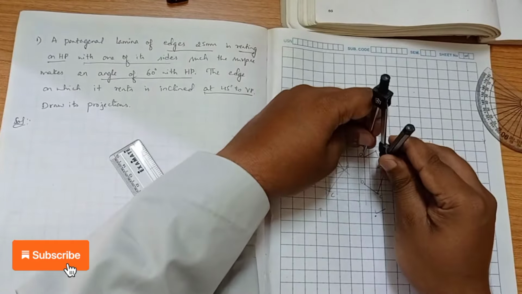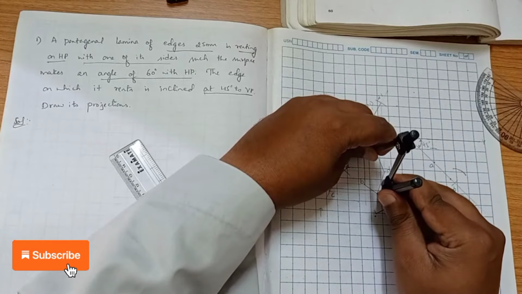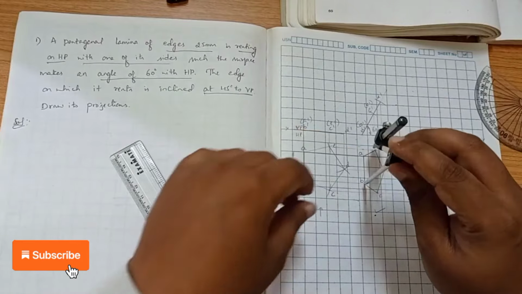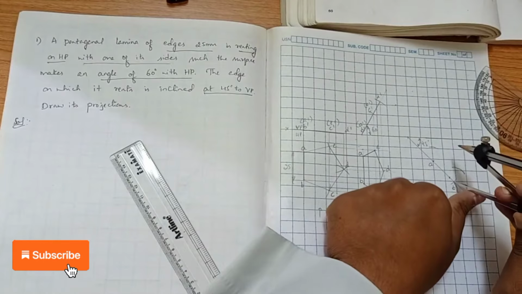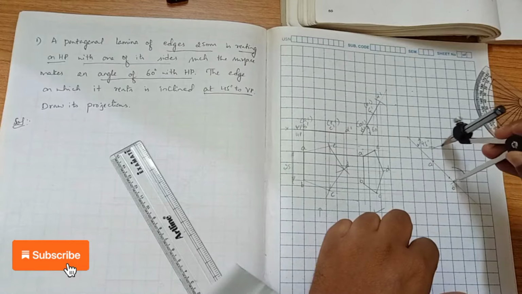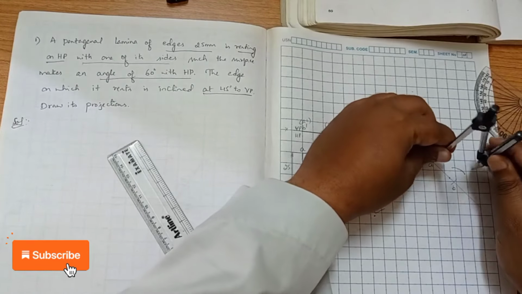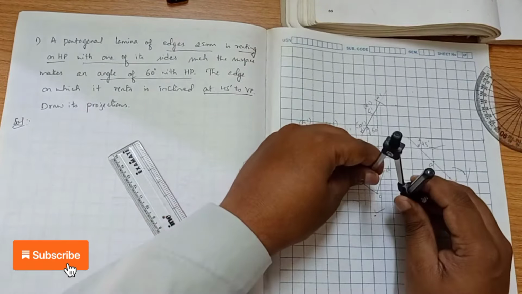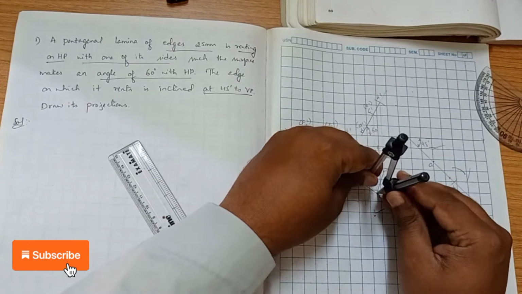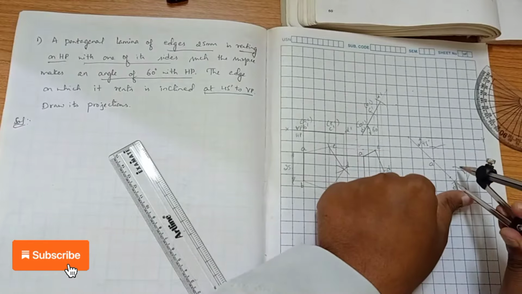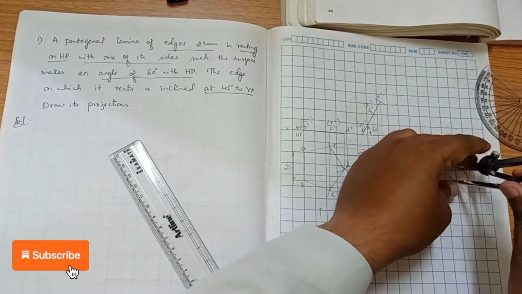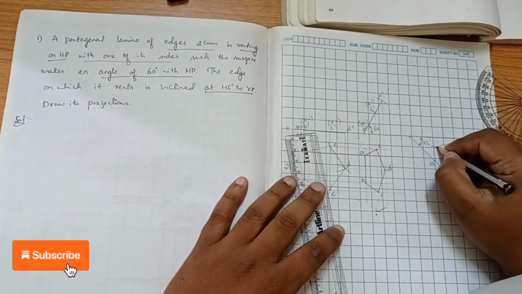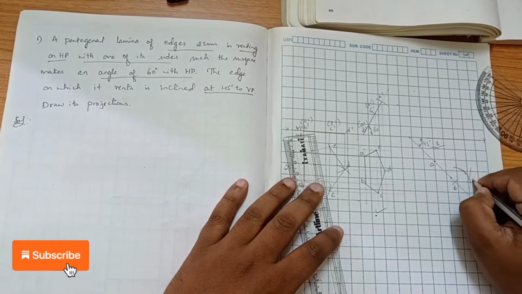So remember, from A to C it is exactly equal to B to E. So these two lengths are reversed. So this length I have to cut again, this BC. So these two points are E and C.